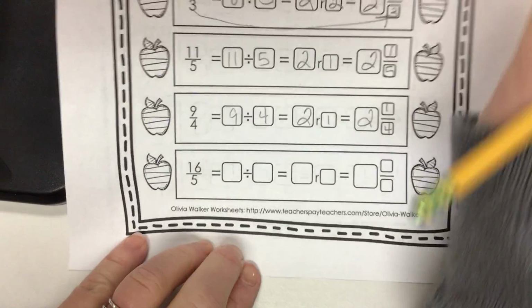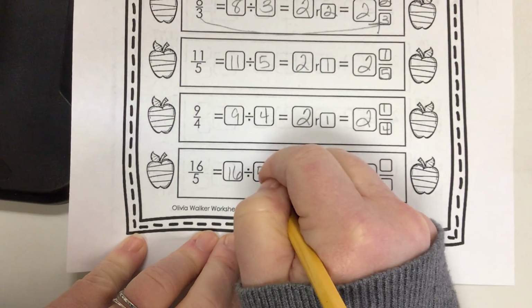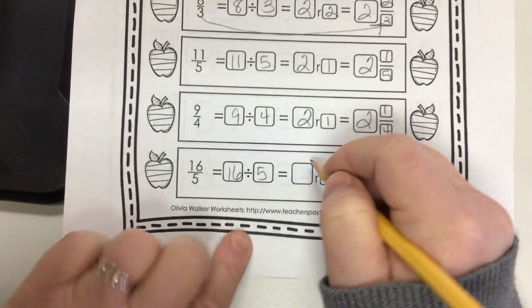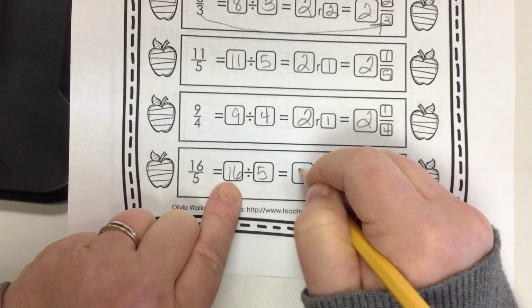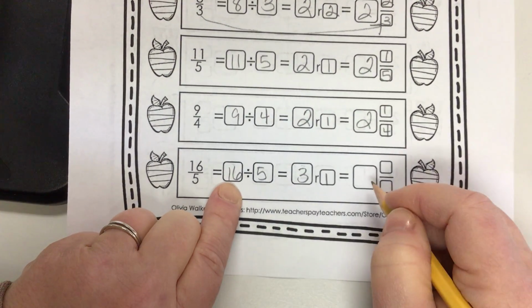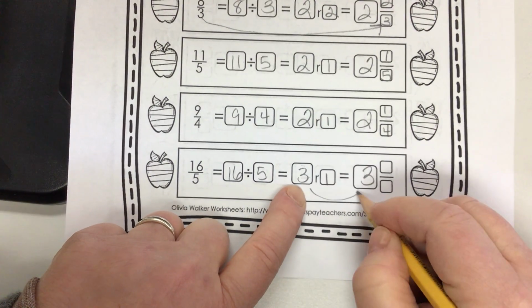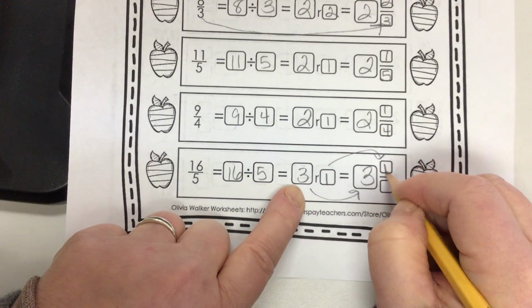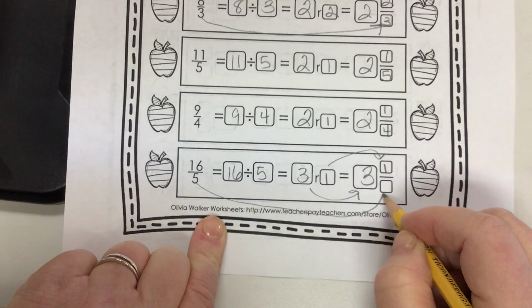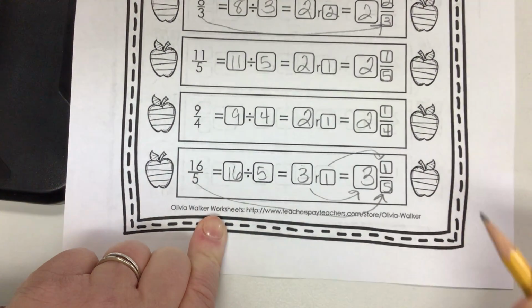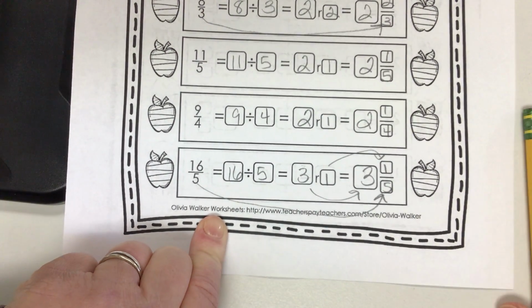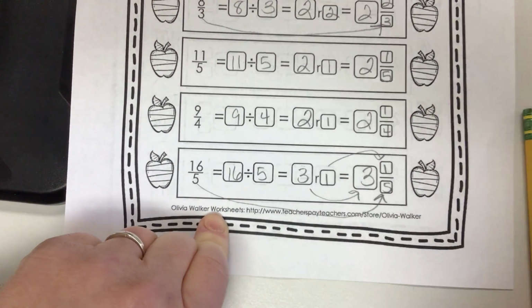And the last one, 16 divided by 5. 5 goes into 16 3 times with a remainder of 1. So our mixed number is 3 as our whole number, 1 as our numerator, and 5 as our denominator, 3 1/5. So I hope that was helpful, and I will see you in math class.